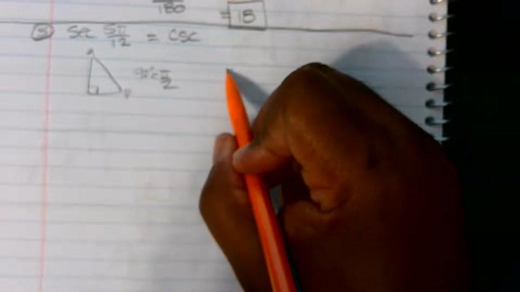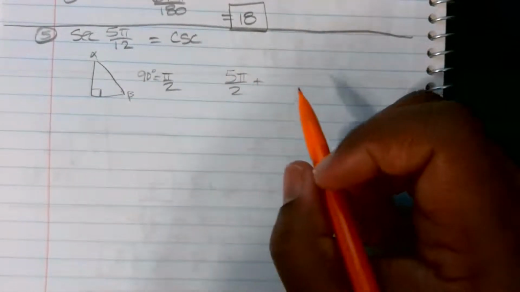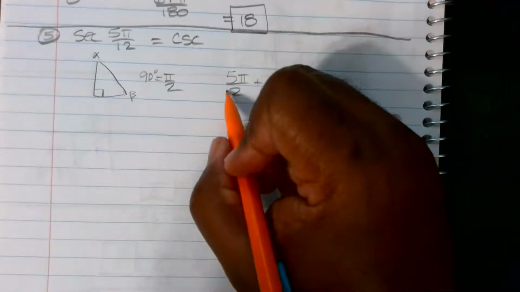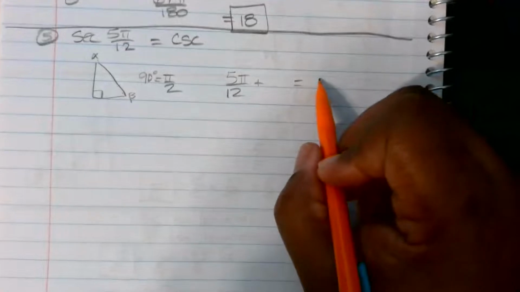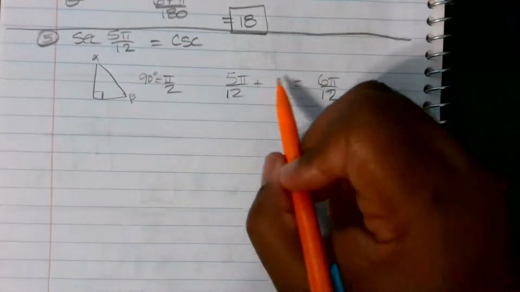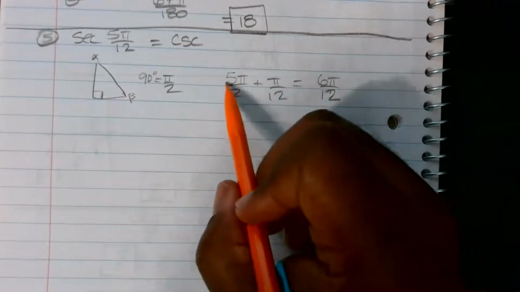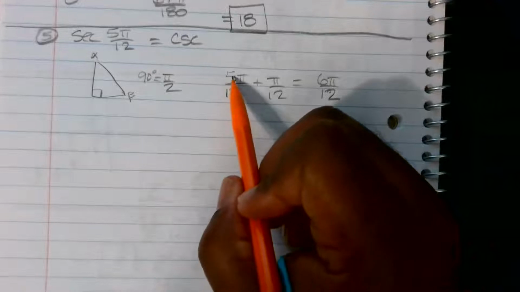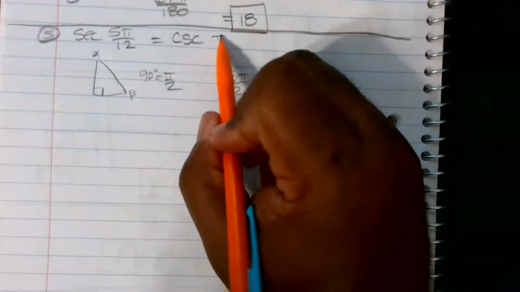So 5 pi over 12 plus something is equal to pi over 2, which is 6 pi over 12. That becomes pi over 12. So in other words, the secant of this guy is the same thing as the cosecant of that guy.